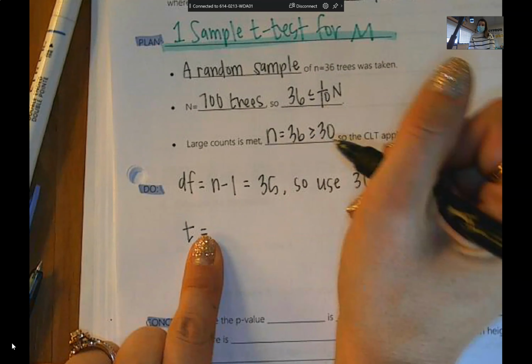Then I'm going to do stat test 2 and adjust my numbers. So mu was 6.2, sample 6.8, 1.8, 36, and remember to change it to the right direction, so we're doing a greater than.